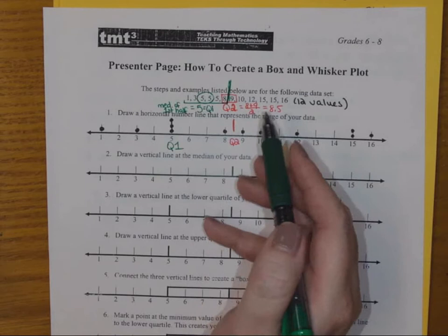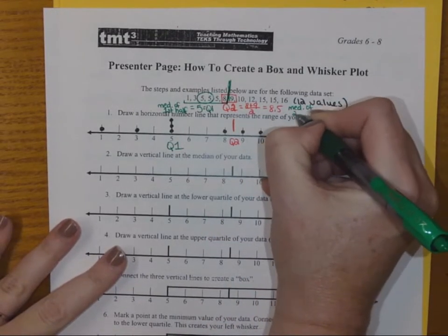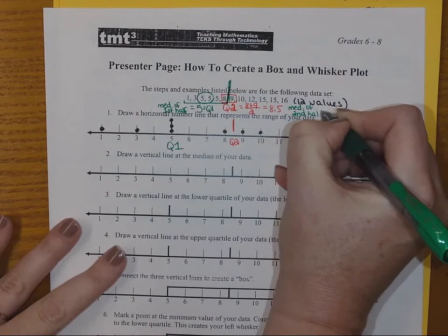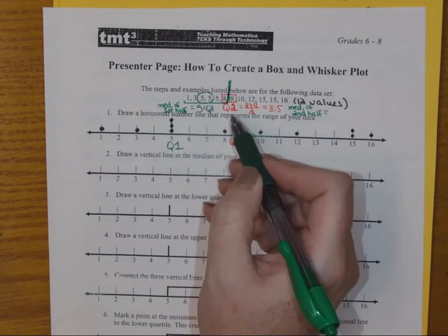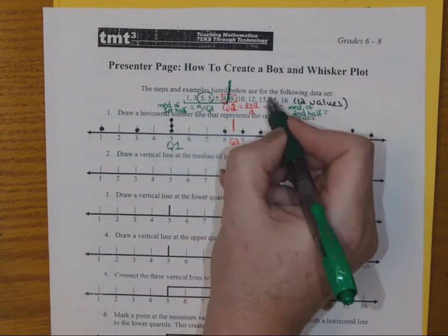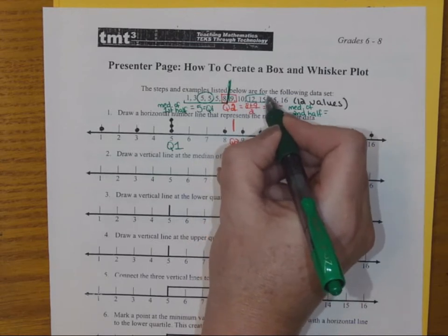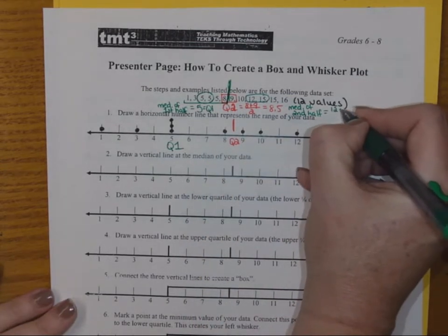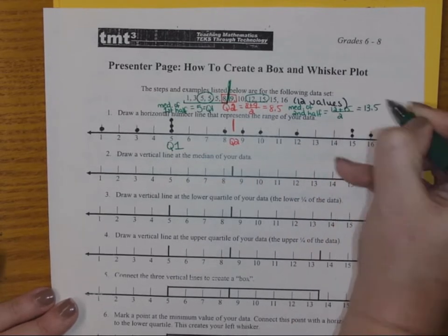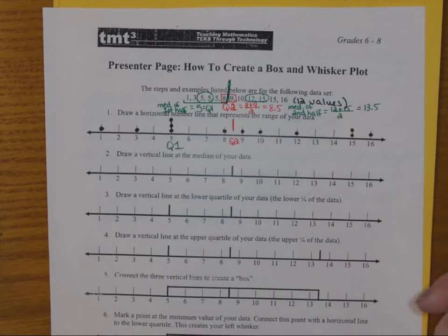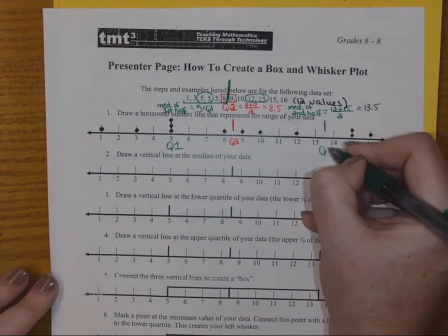And then we're going to do the same for the upper half, the median of the second half. Make sure you include 9, right? The second half is 9 through 16. So the middle would be in between 12 and 15. We can average those: 12 plus 15 divided by 2 would be 13.5. Notice 13.5 is right in between 12 and 15 though. So here I'm going to draw another line, and this is going to be my Q3.